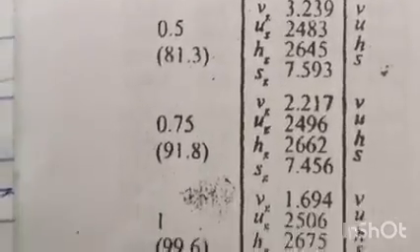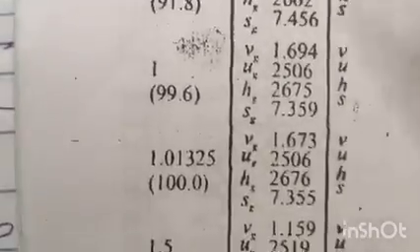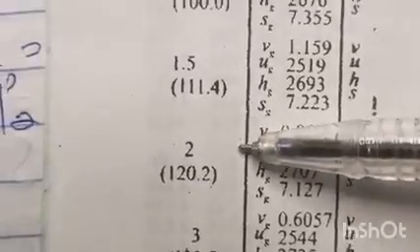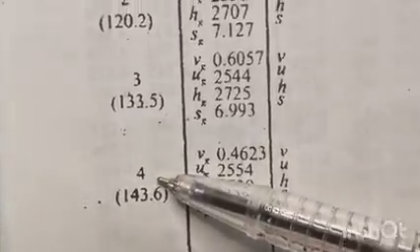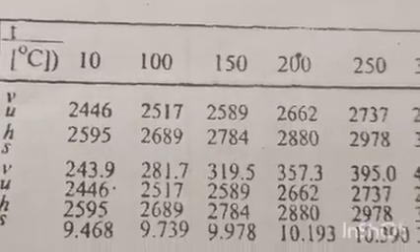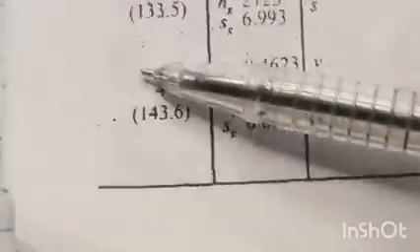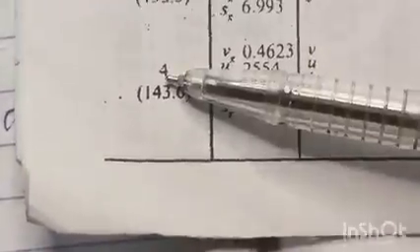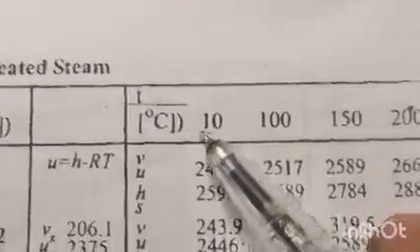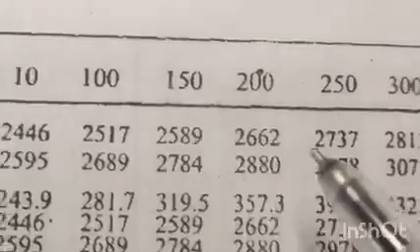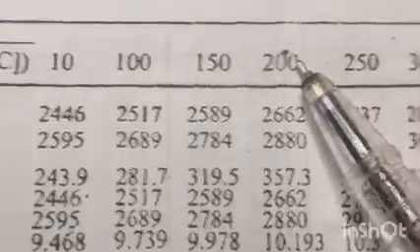All right, so we're looking for 4 bar and 200 degrees Celsius. So this is 2 bar, this is 3 bar, this is 4 bar. 4 bar happens to be the last pressure here. This is the column for the temperature: 10 degrees, 100 degrees, and we are looking for 200 degrees Celsius.